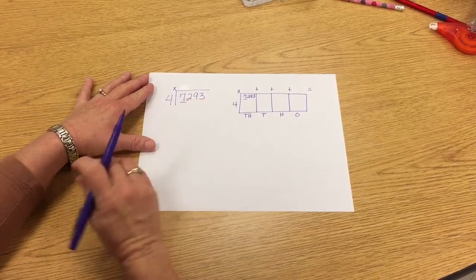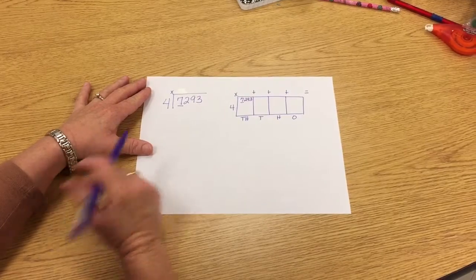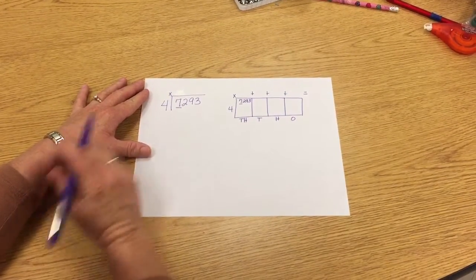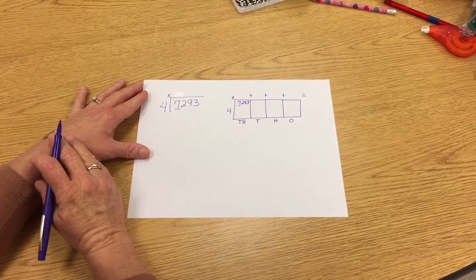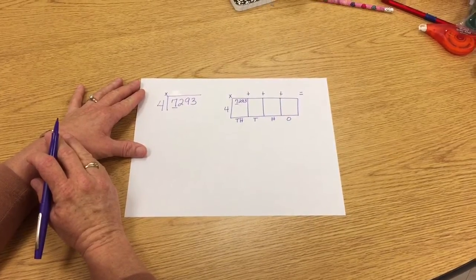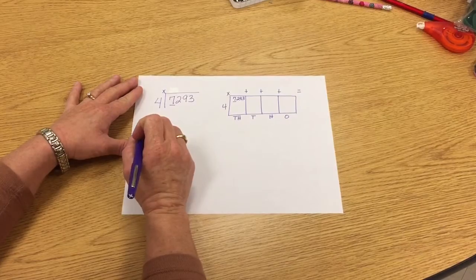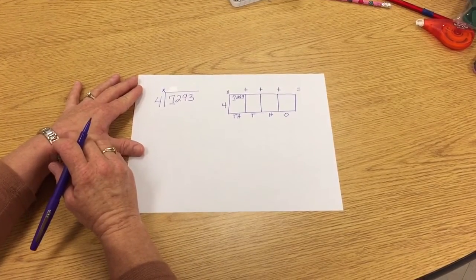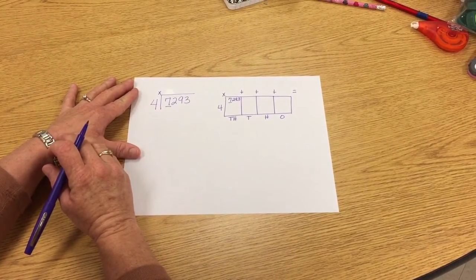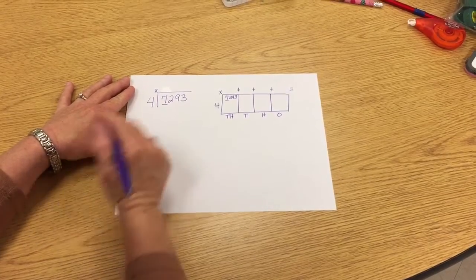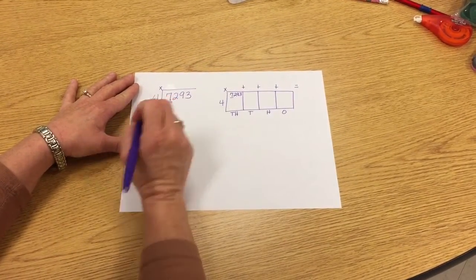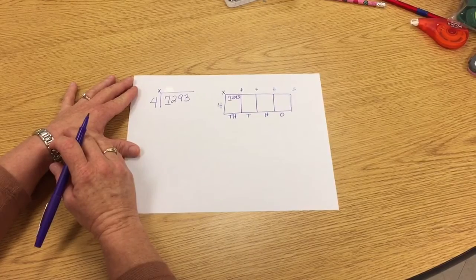And we ask ourselves, okay, we have 7 1,000s. Is that enough to give each group of 4 one 1,000? And the answer is yes. So we ask ourselves, okay, how many 1,000s will each group get? Each group will get 1 1,000. Or the children can say, how many 4 times what gets me close to 7 without going over?